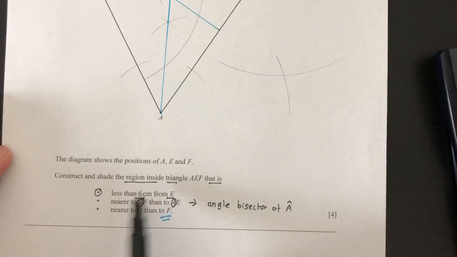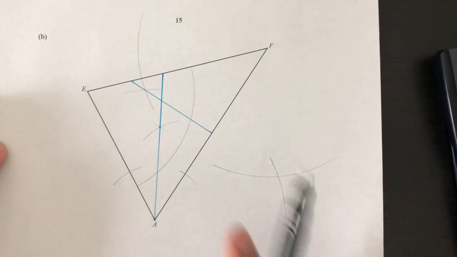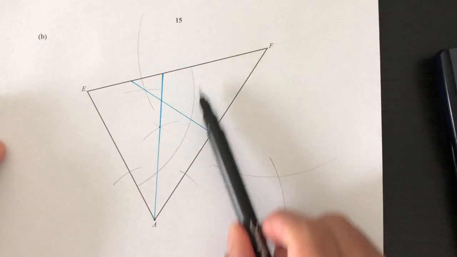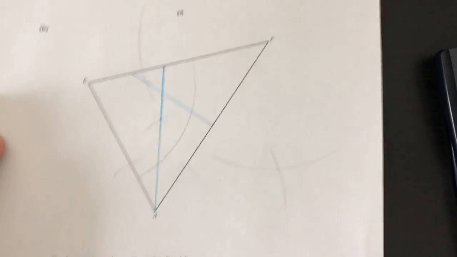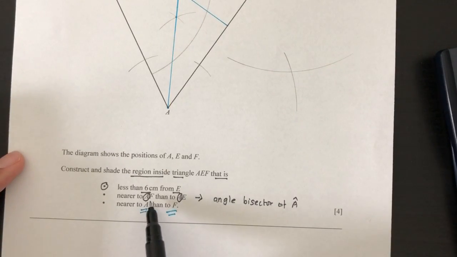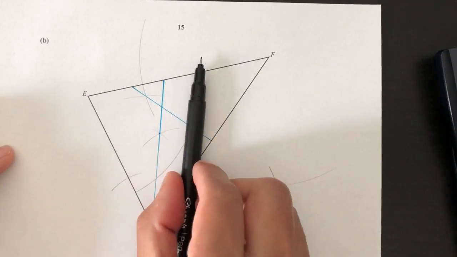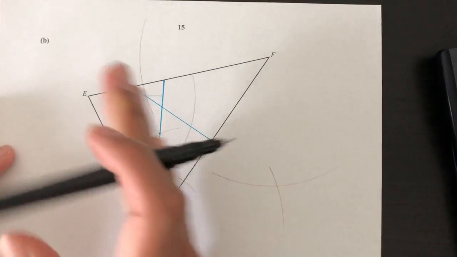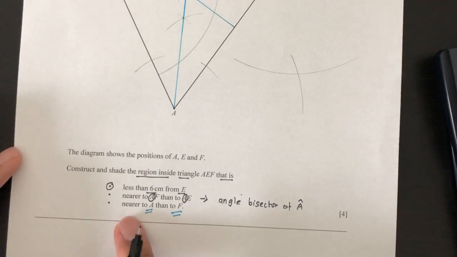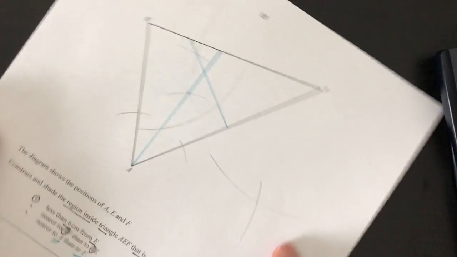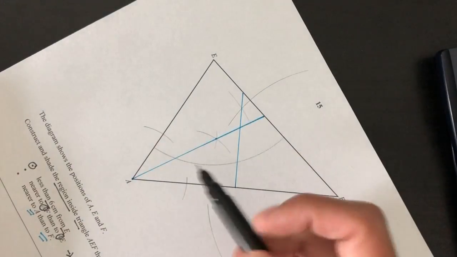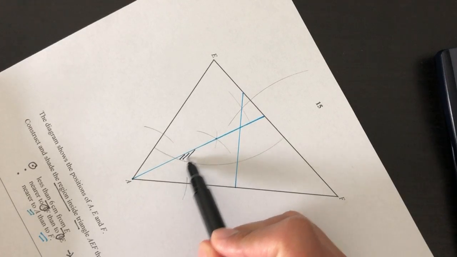Now the next part is, we have to shade a region. Construct and shade the region which is less than 6. Less than 6 will be inside of this arc. Okay, that's the first condition. Nearer to AF than to EF. So inside this arc, it must be on this side of the line AF. And finally, nearer to A than to F. It has to be on this side. So finally, you get this region as your region.